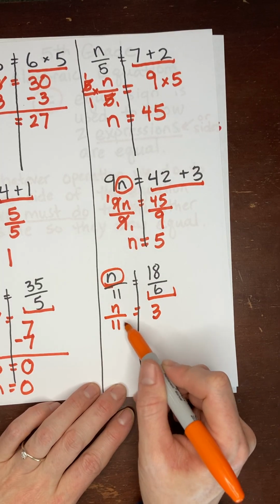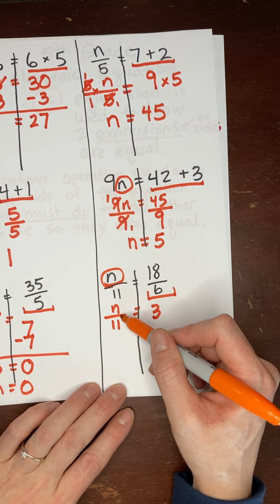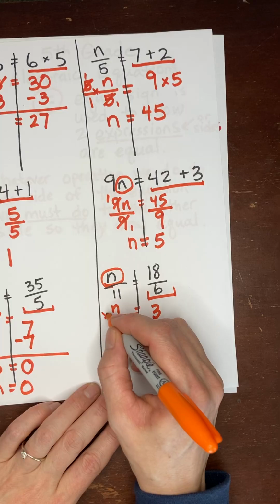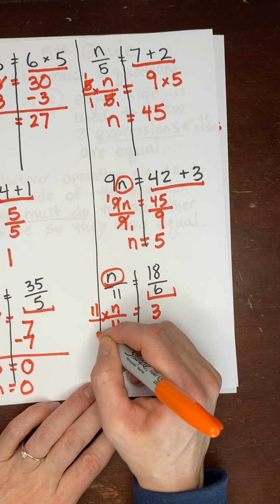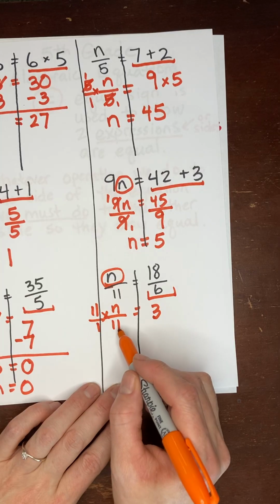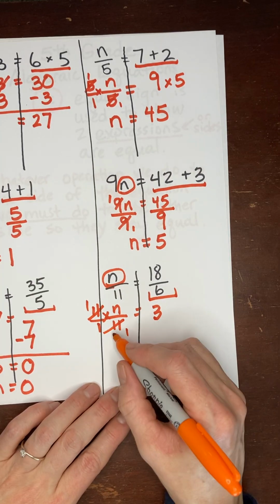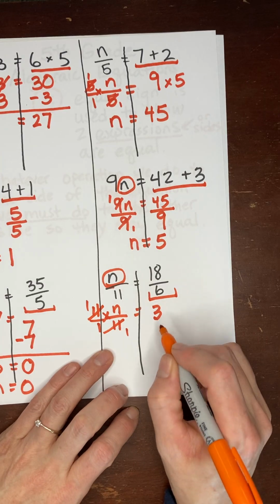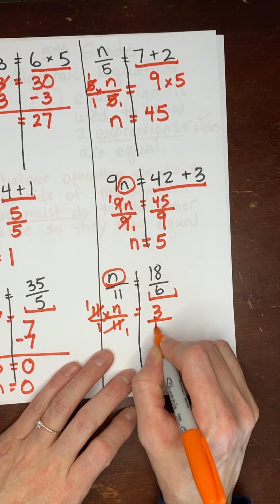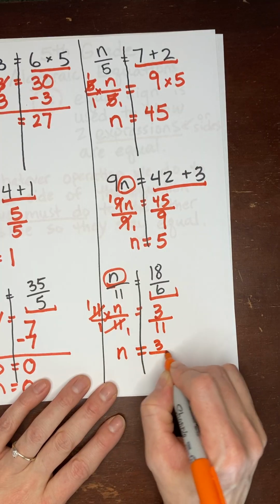In order to get rid of or undo this 11, we need to do the opposite. So this is division. The opposite of division is multiplication. So I can write 11 or 11 over 1, however you want, it's the same thing. 11 divided by 11 is 1. Okay, now it's imbalanced, right? So I need to do the same thing to the other side. 3 divided by 11. So now I have n equals 3 over 11.